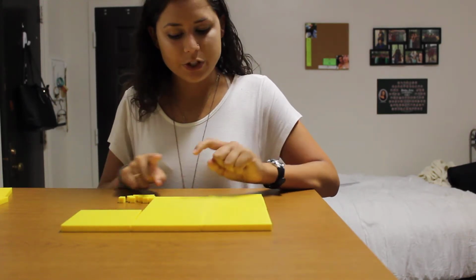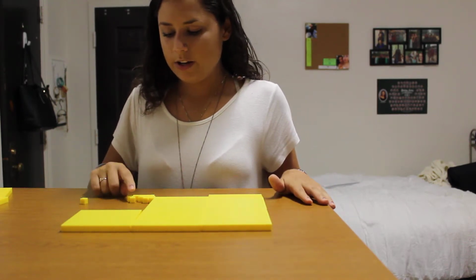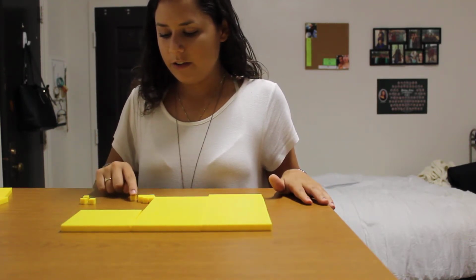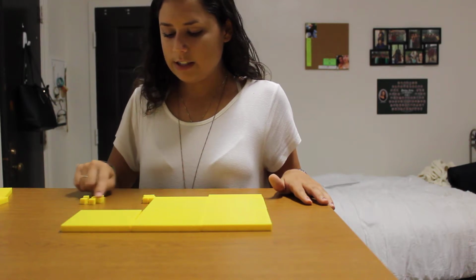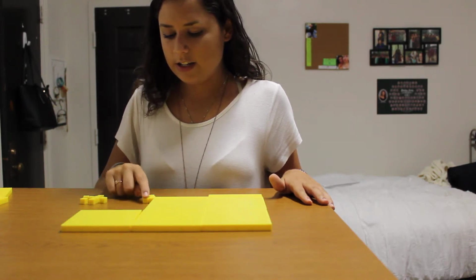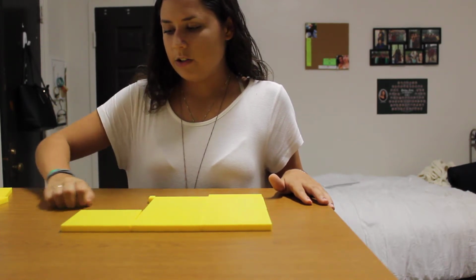And now I see I have a lot of cubes. I can do the same thing with cubes, but instead of switching them out for a flat, I can switch it out for one rod. So I'm going to count out 10 cubes. 1, 2, 3, 4, 5, 6, 7, 8, 9, 10. Take my 10 cubes and replace it with one rod.